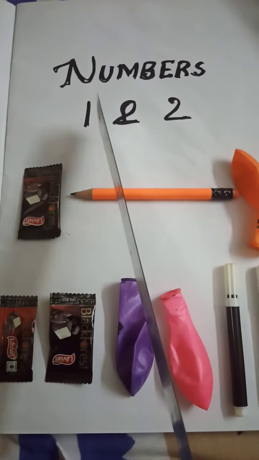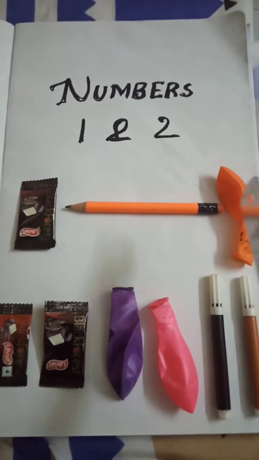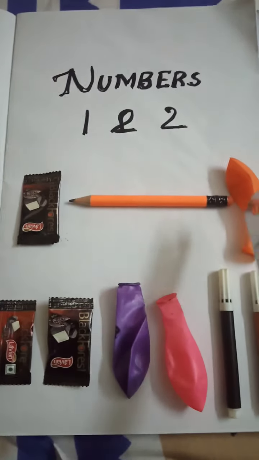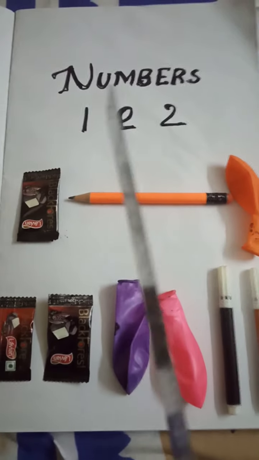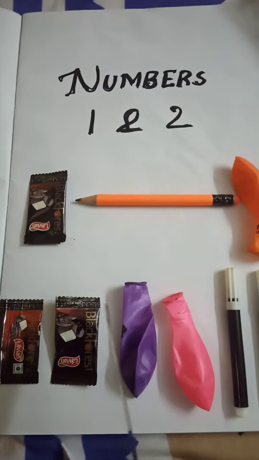The number 1 has 1 value. 1 chocolate, 1 pencil, 1 balloon. Number 1 has 1 value. Number 2 has 2 values.